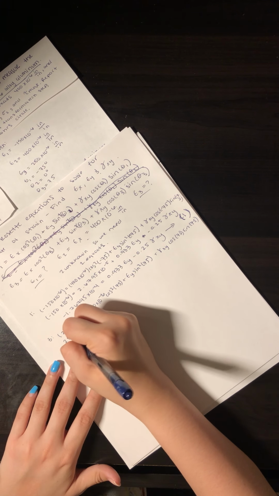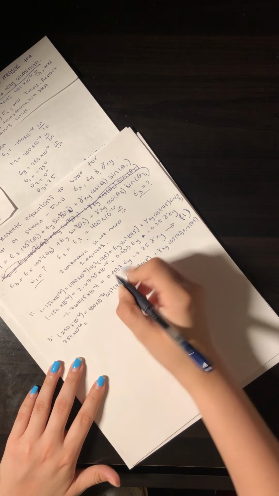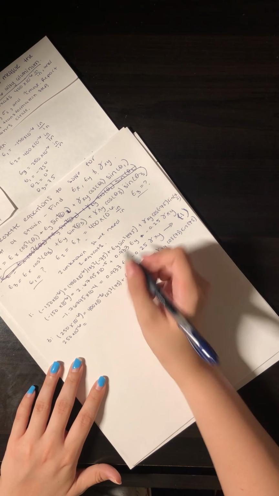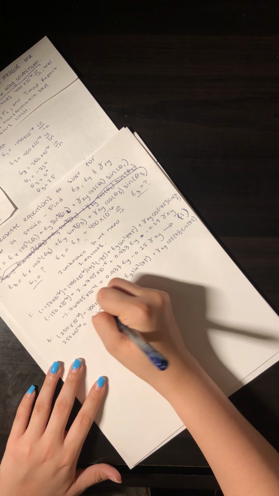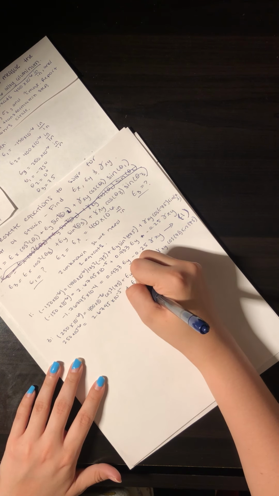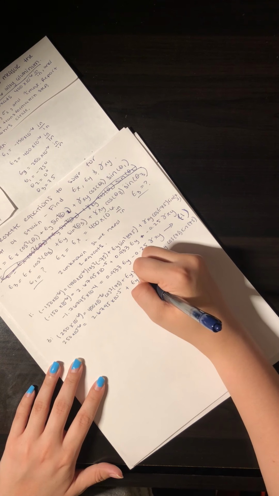Simplifying this, cosine squared of 75 and cosine squared of negative 75 are the same thing. Same with sine squared of 75 and sine squared of negative 75.